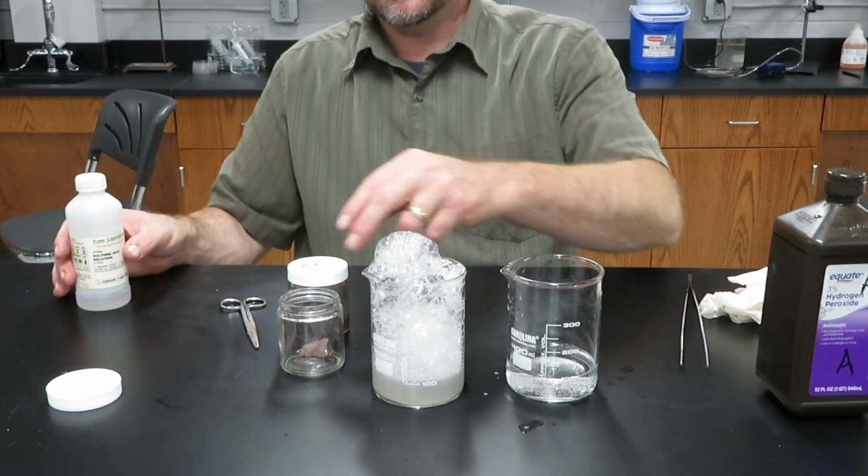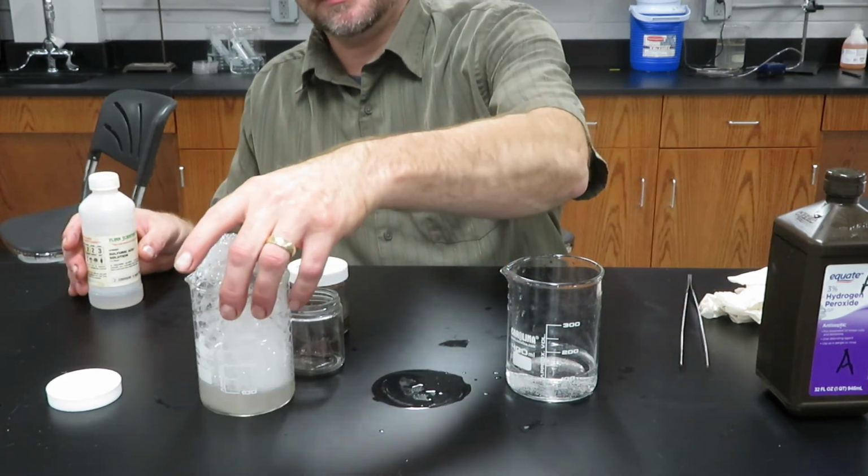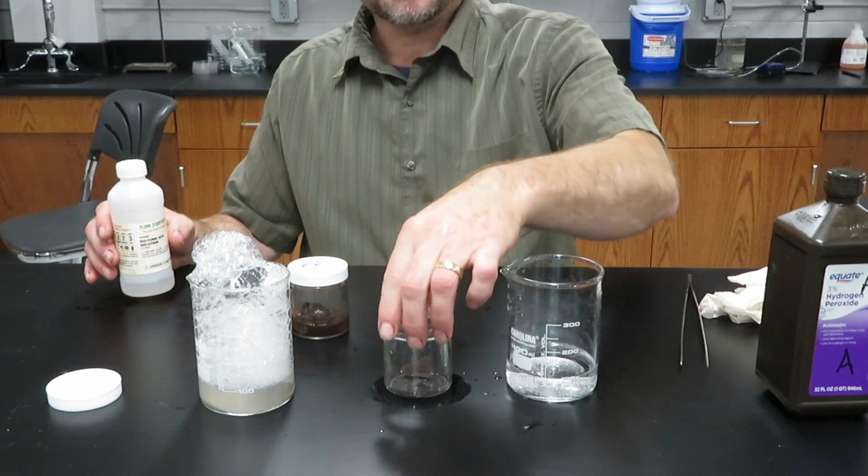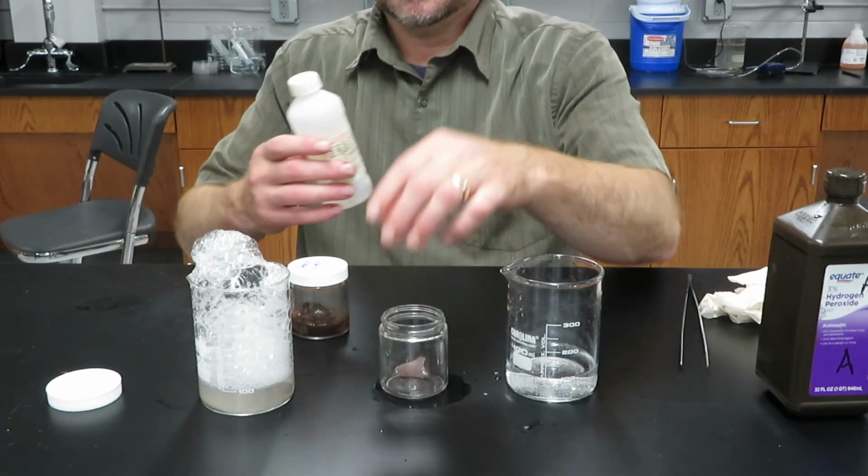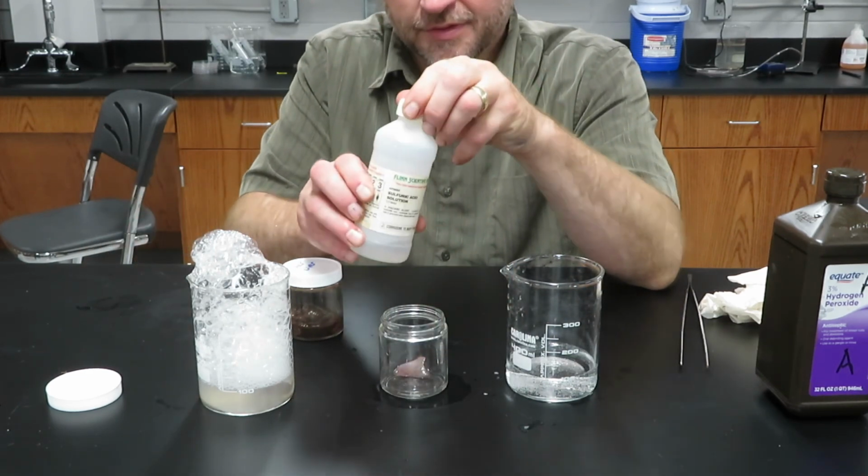Now on the other side, I'm going to set this aside. Right here, this piece of liver, I'm going to add sulfuric acid.